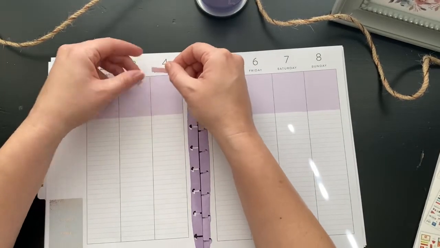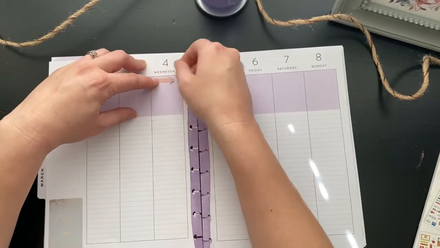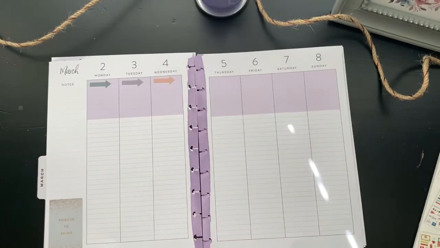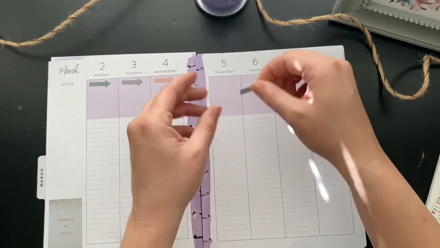Now, I'm gonna have to write kind of small, but that's okay. I am not a very small writer. I write pretty big, but oh well. Maybe I'll just keep going with that theme.